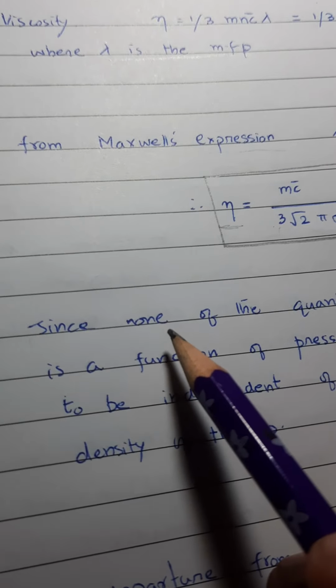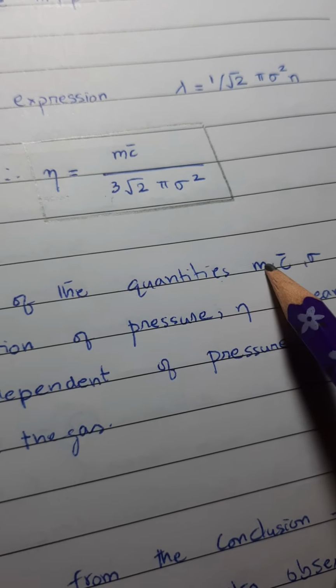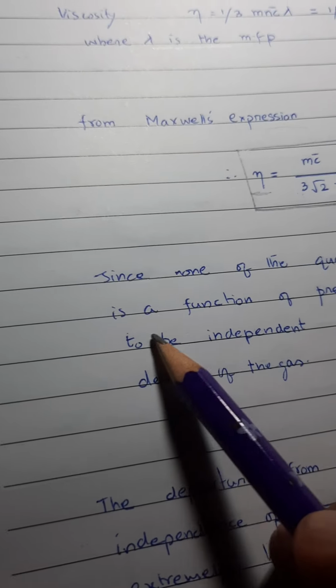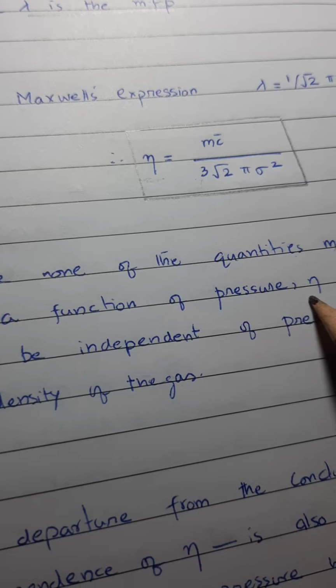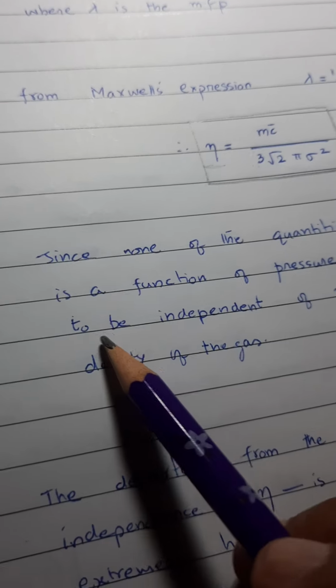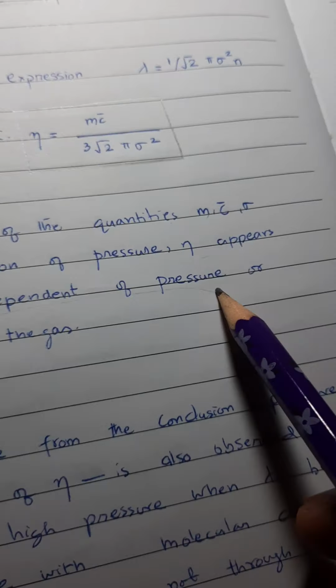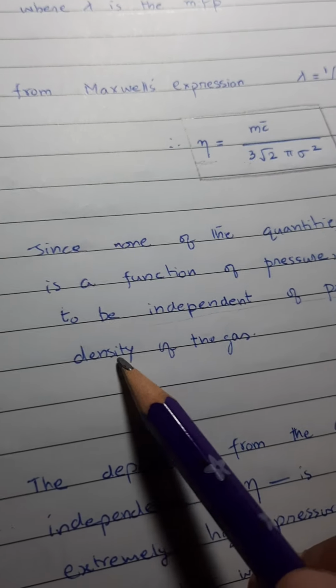And since the quantities m, c bar and sigma are not a function of the pressure, the viscosity appears to be independent of the pressure or density of the gas.